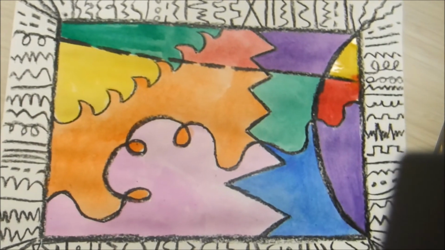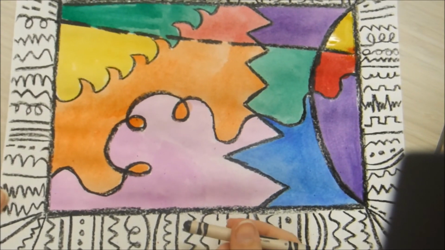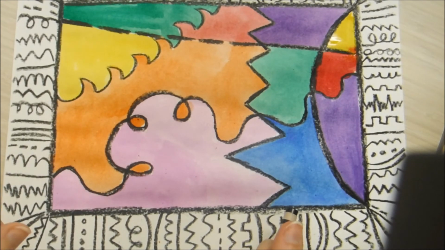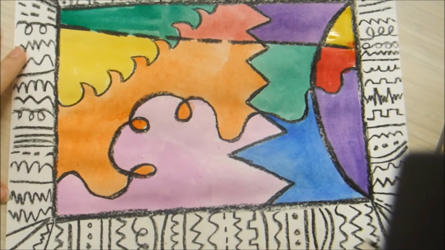Now, if you wanted to take it a step further, you can also add designs and patterns inside each shape. This is optional if you want to challenge yourself a little bit more. I'm going to.